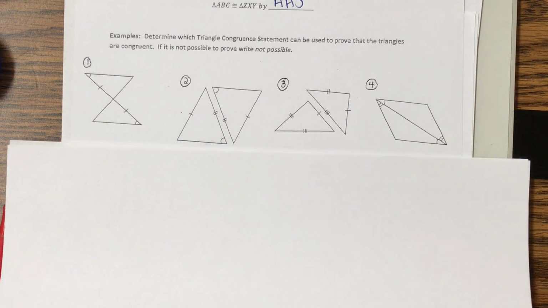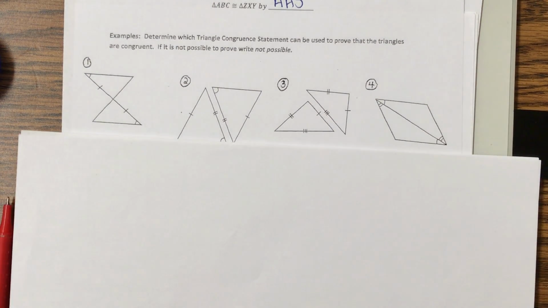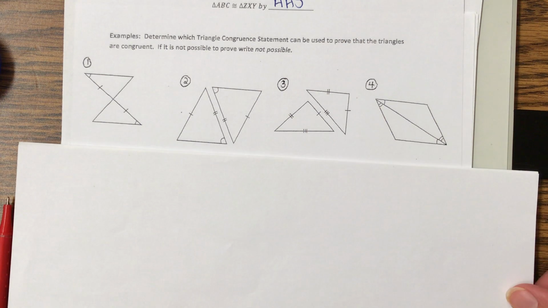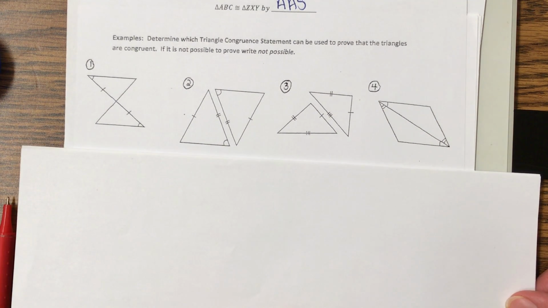So we have 12 examples that we're going to be looking at, and we're going to determine if the two triangles are congruent or not. Is the information that's given to us enough to justify triangle congruency? It says determine which triangle congruency statement can be used to prove that the triangles are congruent. If it is not possible to prove, then write not possible.